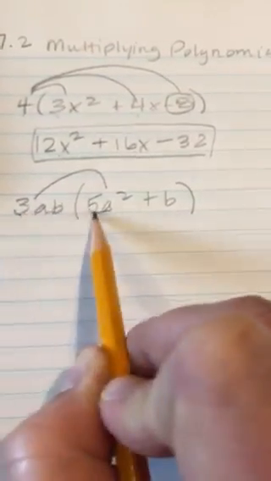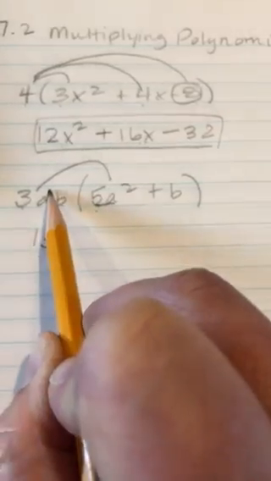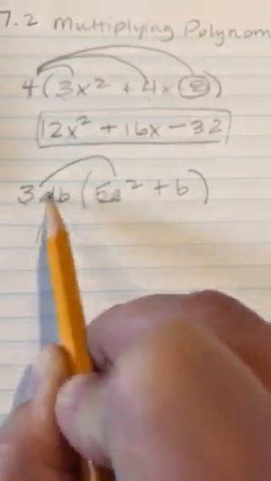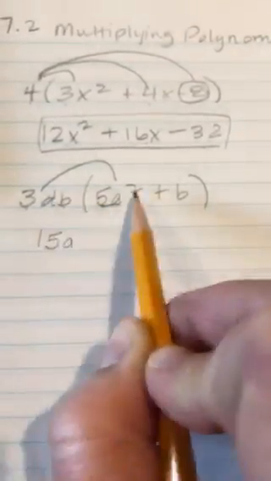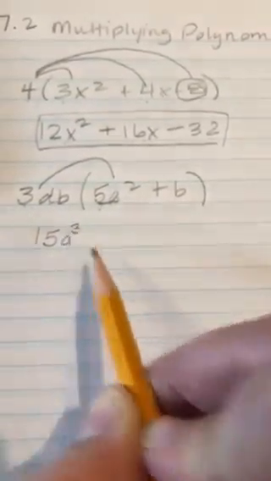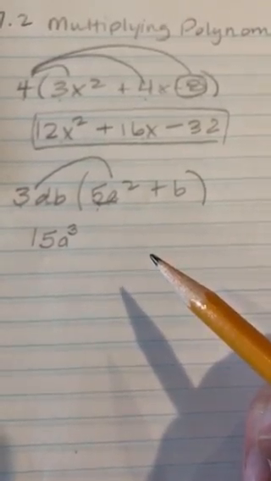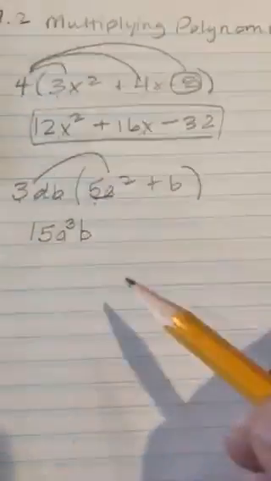So 5 times 3 gives you 15, a to the first times a squared, and if you guys remember, when we multiply variables, we add the exponent. 1 plus 2 gives us a to the third power, okay? And then b just gets brought down.